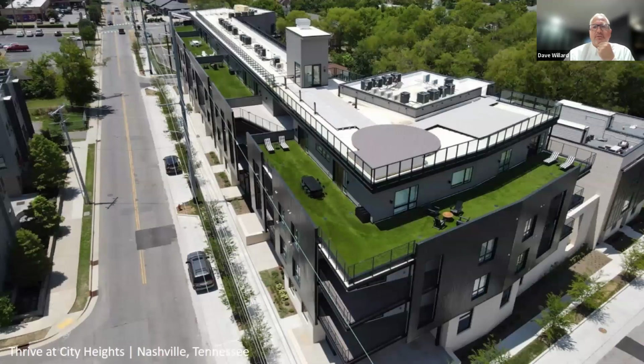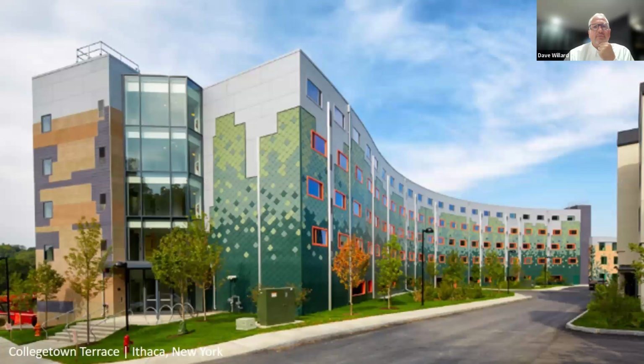A building utilizing green space and metal walls on the roof. That might be a living roof. A fun building in Ithaca, New York, using a 15-inch diamond-shaped panel to kind of create a look. I know that looks like a mock-up or a rendering, but that's actually a real picture of that building. It's fantastic.